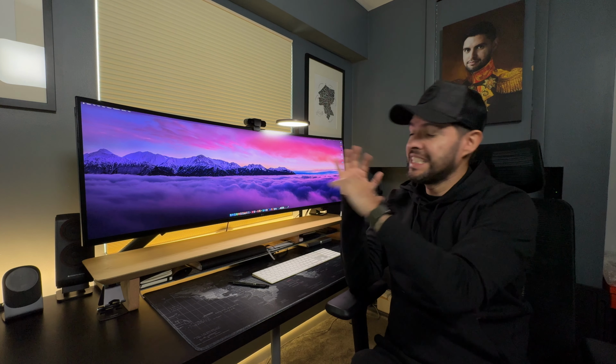From unleashing creativity in video editing to redefining efficiency in web browsing and productivity, and to mastering the work from home challenge, it's clear that this display isn't about just seeing more, it's about doing more. What do you think about this size monitor, and would you get one? And if you already have one, how are you using that display?